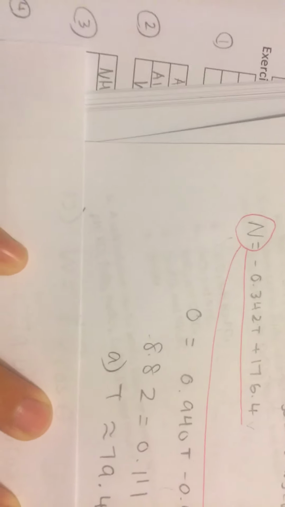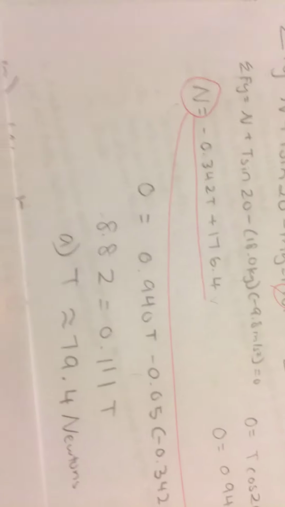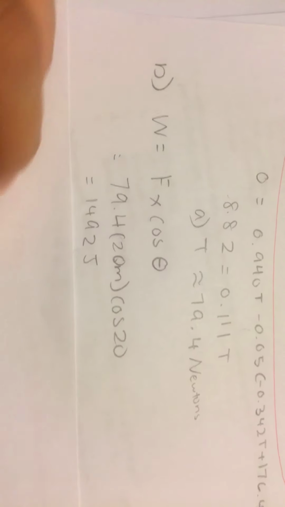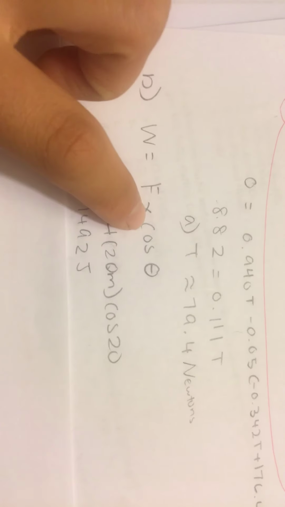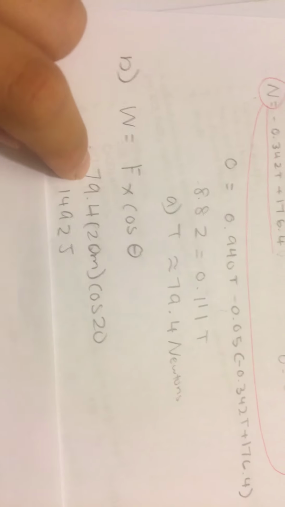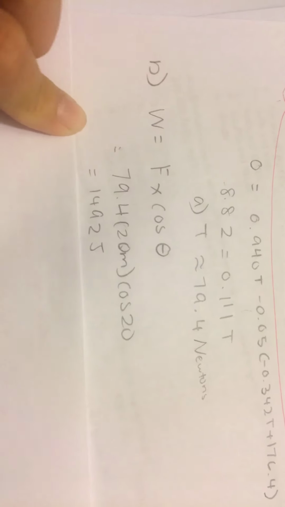With this information, you could solve for B, which is how much work is done by the rope on the sled. And so the work equation is force times the distance times the cosine theta. So I got 79.4 newtons times 20 times cosine 20, which is 1,492 joules, or 1.49 kilojoules.